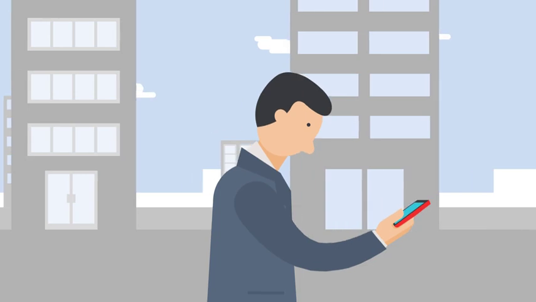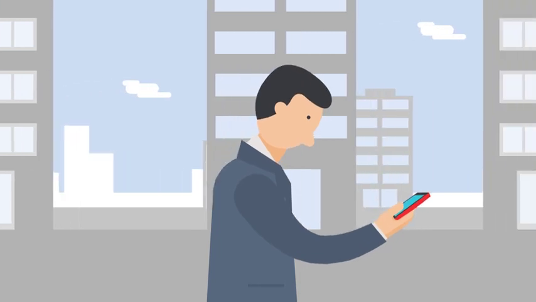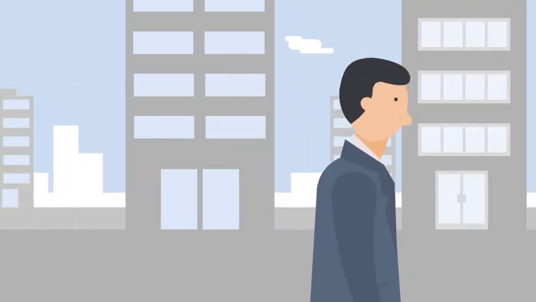With the BT One Phone mobile app, you can manage your calls and account settings on the move and with ease.